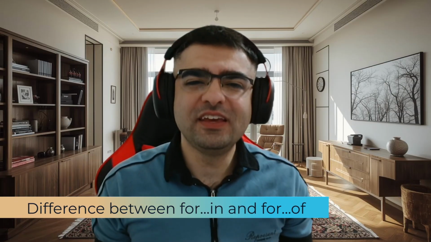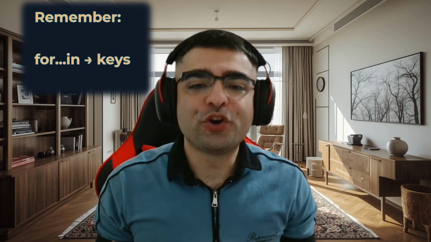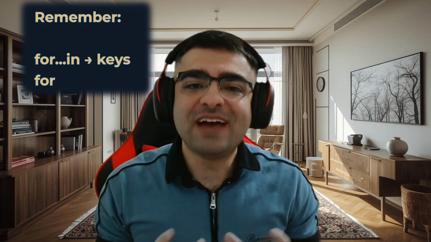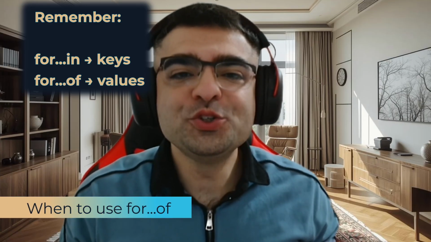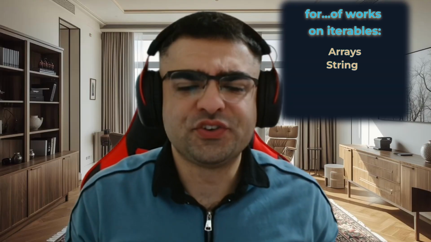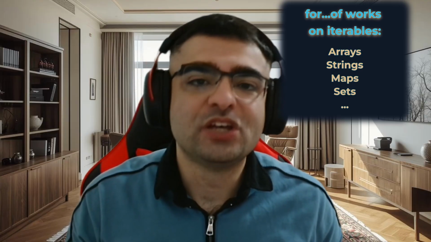Now you might be thinking, didn't we just learn the for in loop? Yep, and here's the key difference. For in loops through the keys or property names of an object. For of loops through the values of an iterable. So when should you use for of? Whenever you want to loop over an array, string, or any iterable where the order matters and you care about the values, not the keys. If you are dealing with objects, stick with for in or Object.keys, Object.values, or Object.entries.